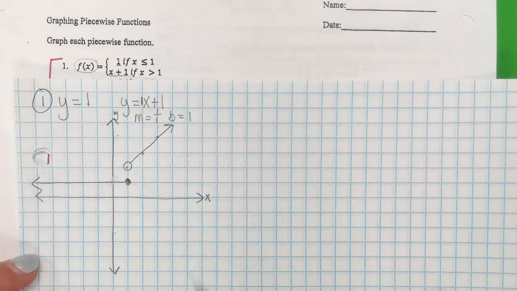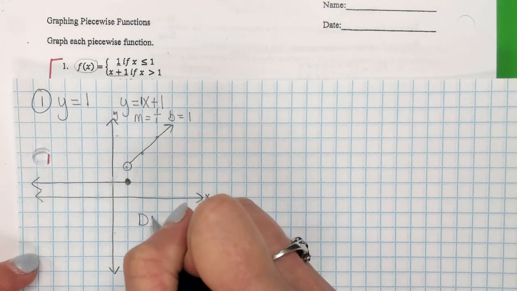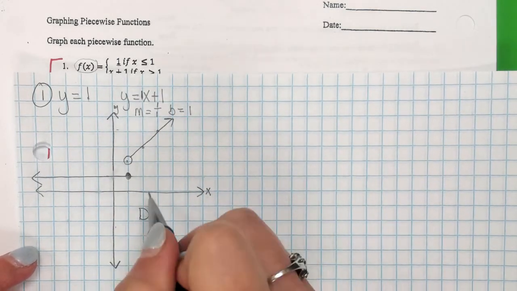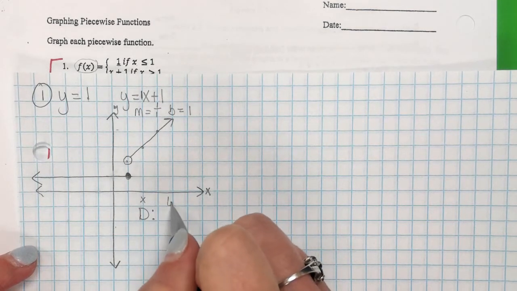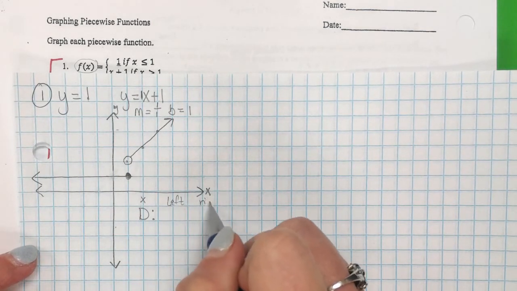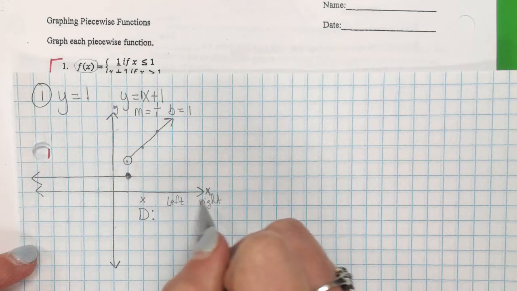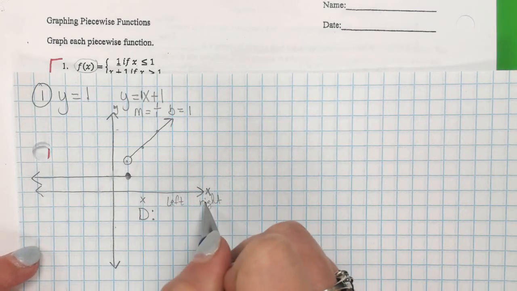Alright, remember that we did domain and range. So let's talk about domain and range. Domain were the x values, and it went from left to right. Remember, there was no shame in writing this down, okay? So please write it if you need it.